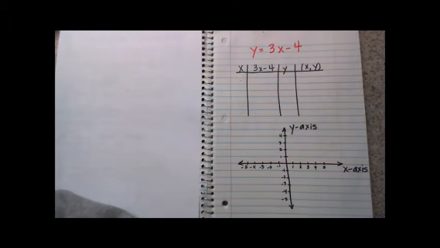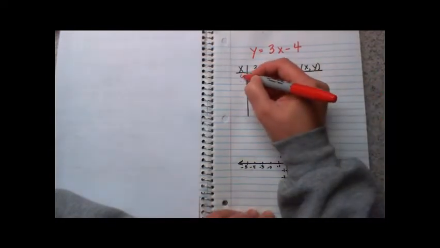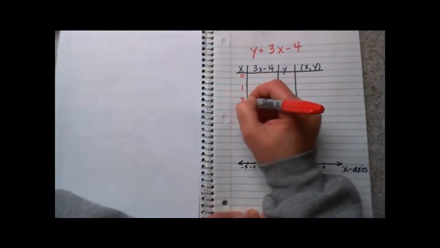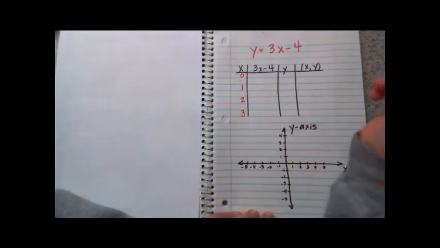What we want to do with y equals 3x minus 4 is see if it's a linear equation. So we'll make a table of values, and then we'll plot them on the graph and see if we make a line. So first, the values we'll pick: x will equal 0, 1, 2, and 3.